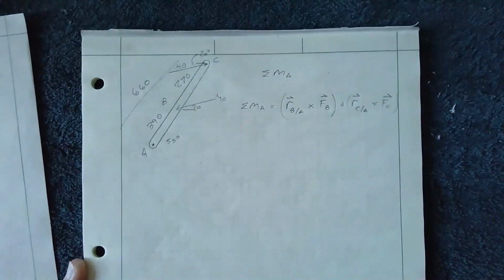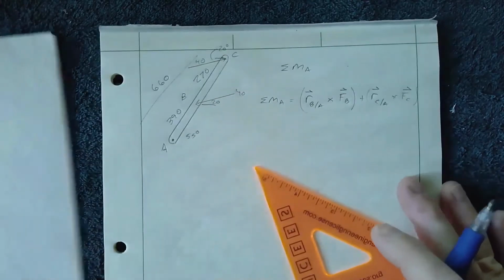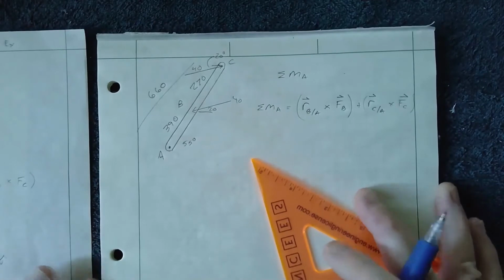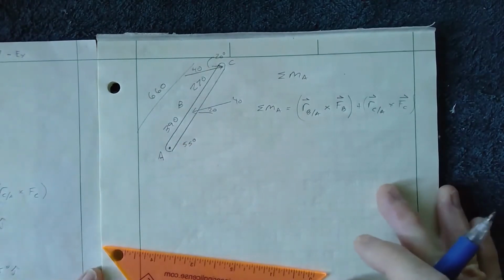All right, so again, it always helps to have a nice drawing. I'm doing this because I want to spend 10 minutes drawing while you watch, but when you do your homework, it's very important to take the time to make a nice drawing, and you only have to do it once.